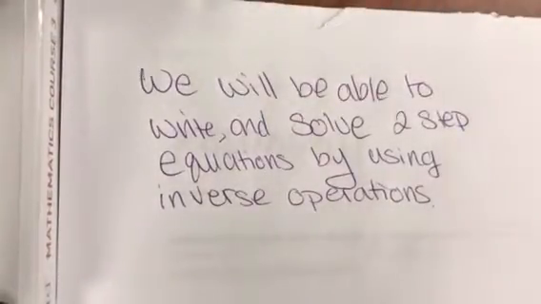Our learning target today: we will be able to write and solve two-step equations by using inverse operations. What did we say inverse meant? Well, I don't know what you guys said, but I think it means the opposite. That's what I've told them. Yes. Inverse means do the opposite operation.